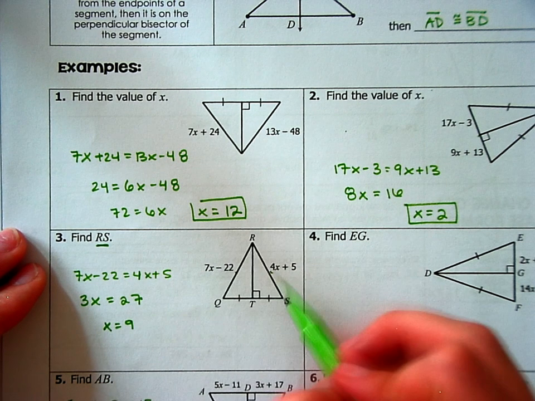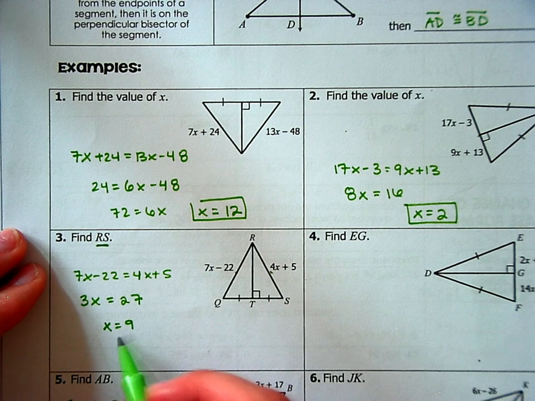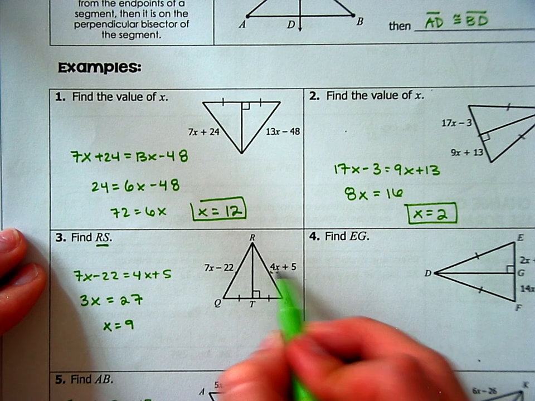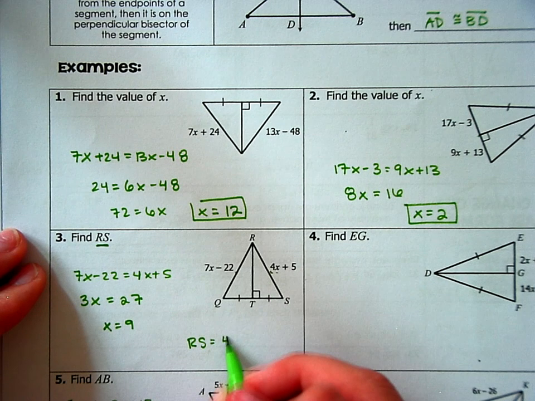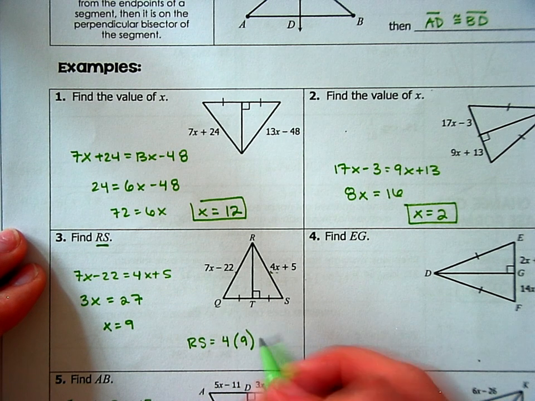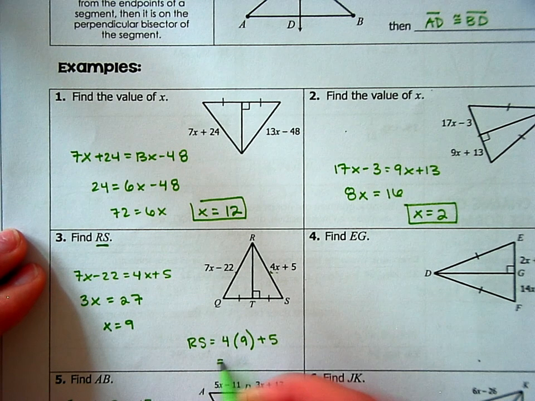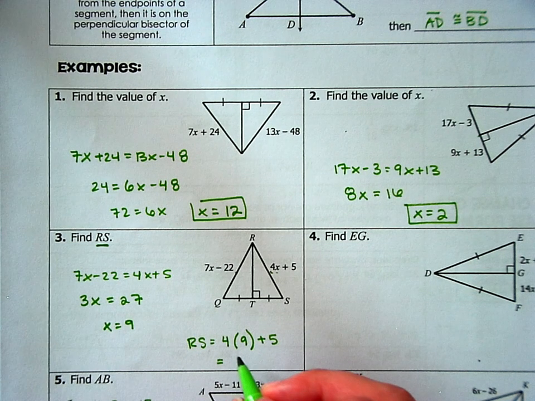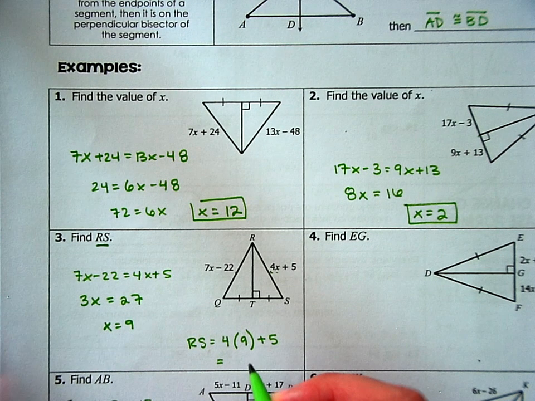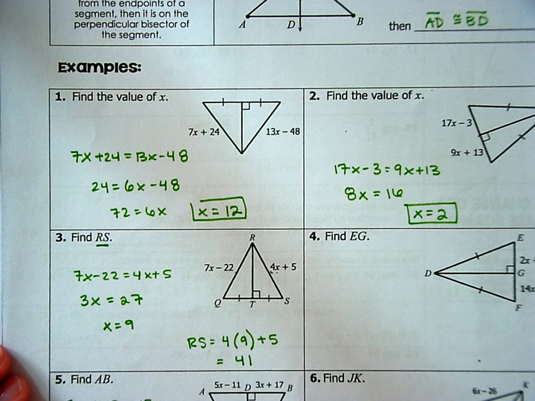So RS is this length right here. I need to substitute this x value into this expression right here. So RS is going to be 4 times x, we know x is 9, plus 5. Okay, so if I do 4 times 9, that's going to give me 36. And then if I add 5, that's going to give me 41. So this is my answer right here.